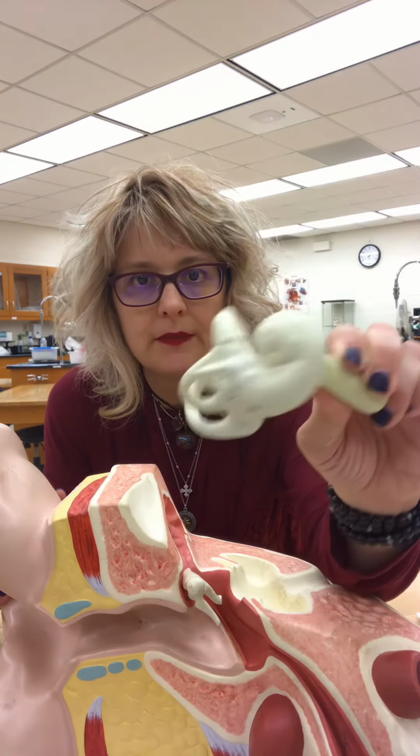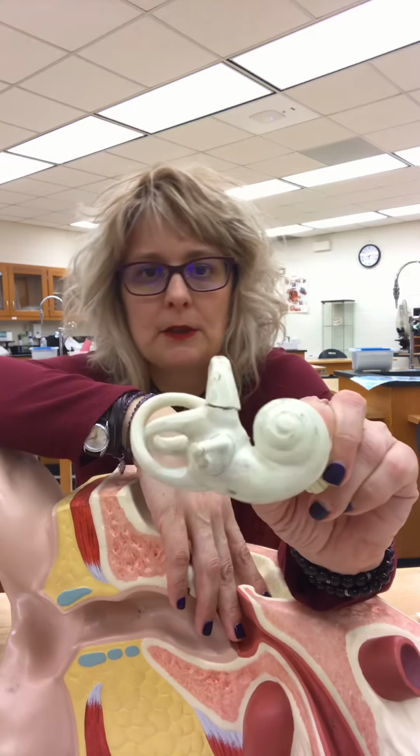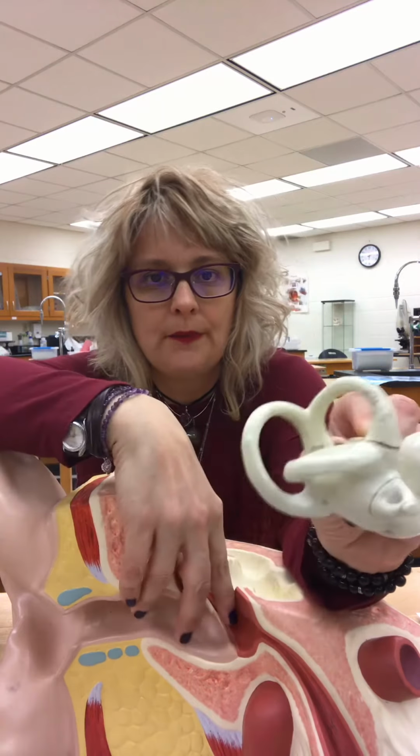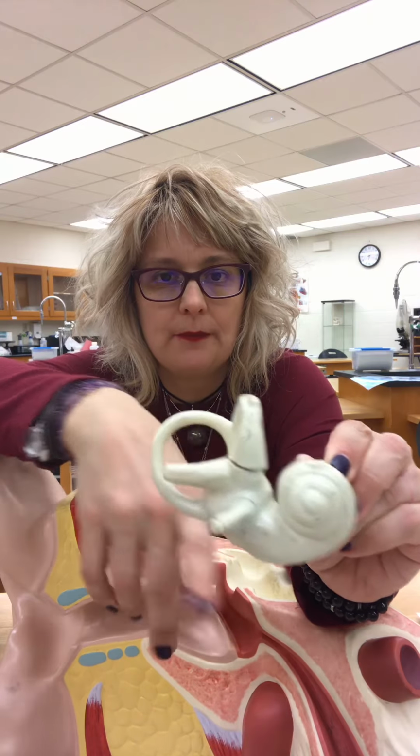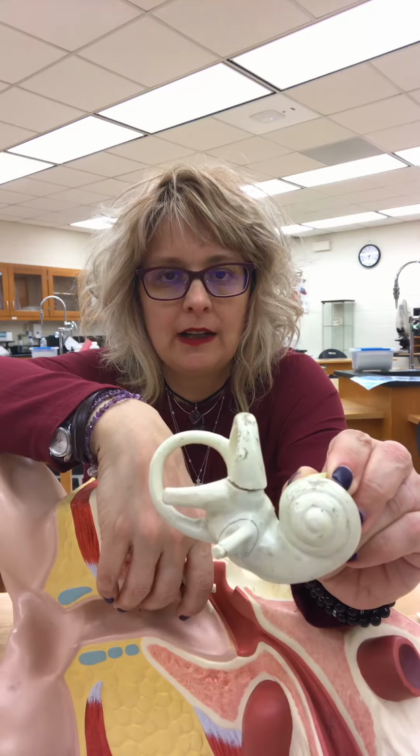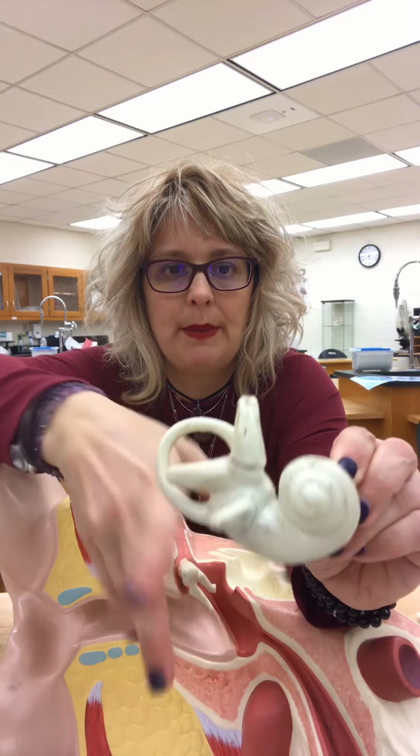And then if you look here, we're going to take a look at the inner ear. So the inner ear consists of this structure that looks like a snail right here. Doesn't it look like a snail? So that there is the cochlea, responsible for hearing. And this that looks like a roller coaster, that's the semicircular canal. So the semicircular canal is responsible for equilibrium and balance.